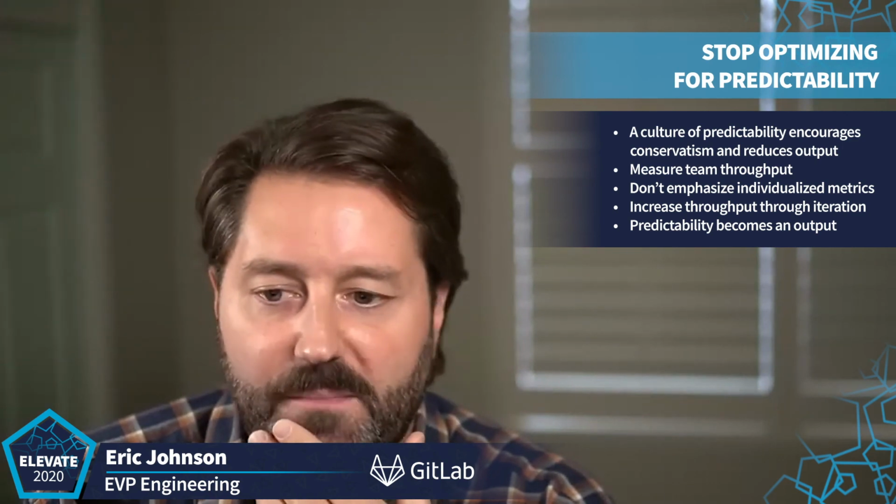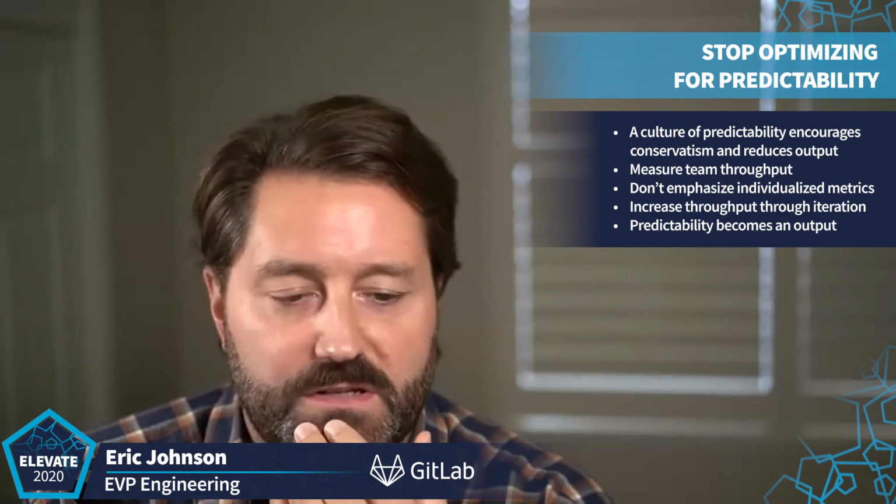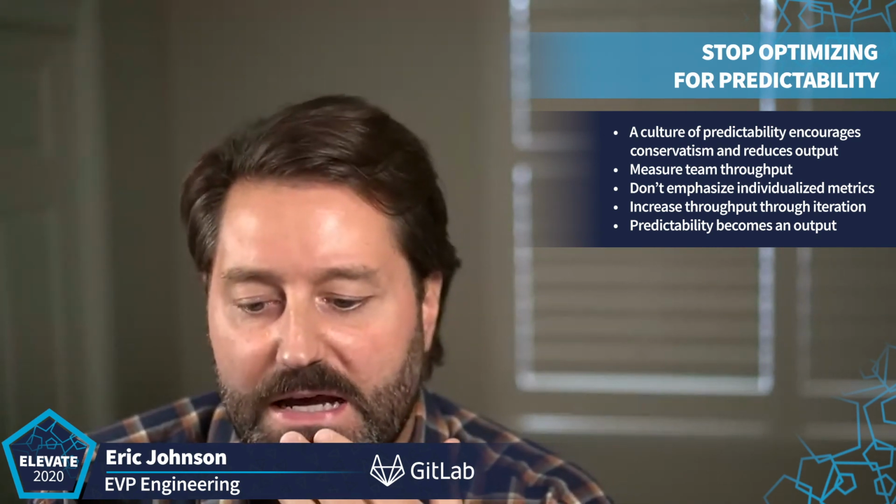So next graphic. So this is a really challenging one. I'm going to urge you to stop optimizing for predictability. So you may be in a mode where you're using t-shirt sizes, or I've used points a lot, like Fibonacci points in the past. More importantly, a culture of predictability unintentionally encourages conservatism.